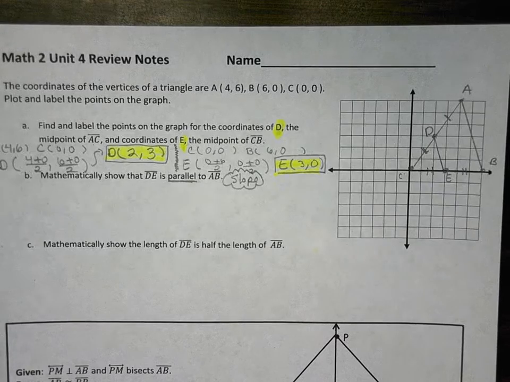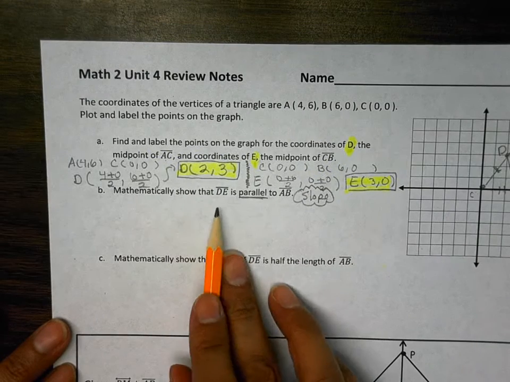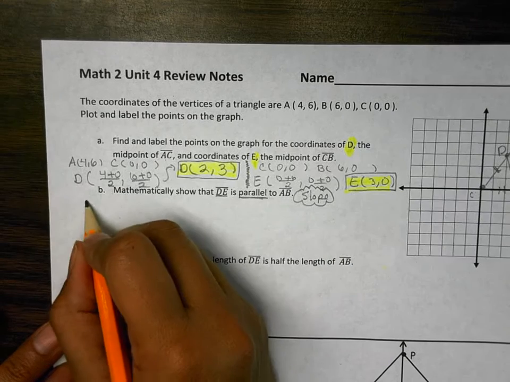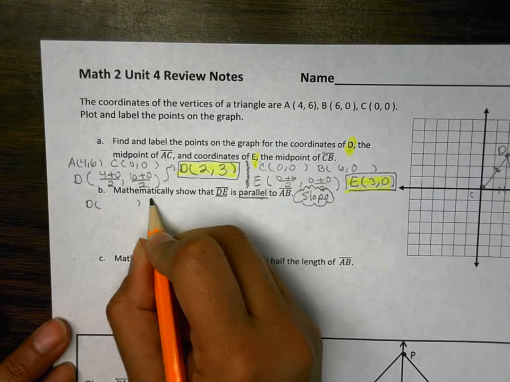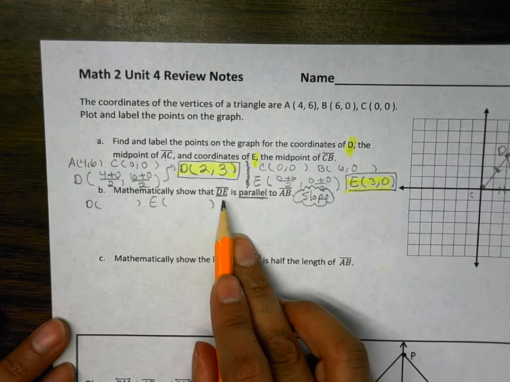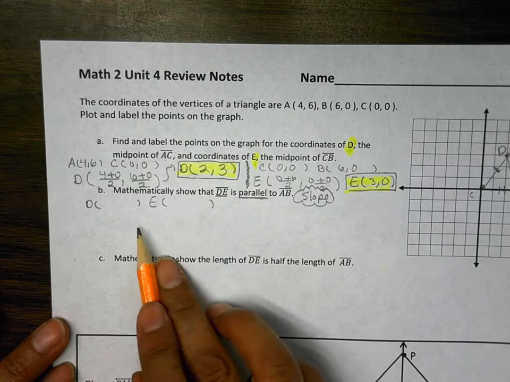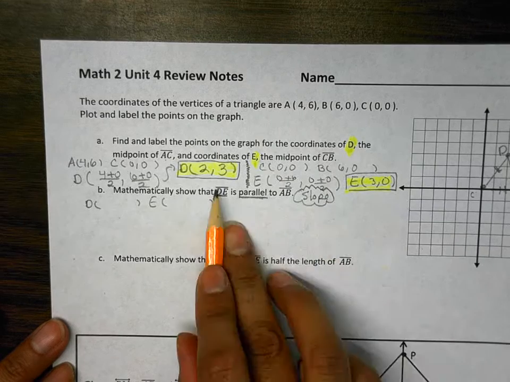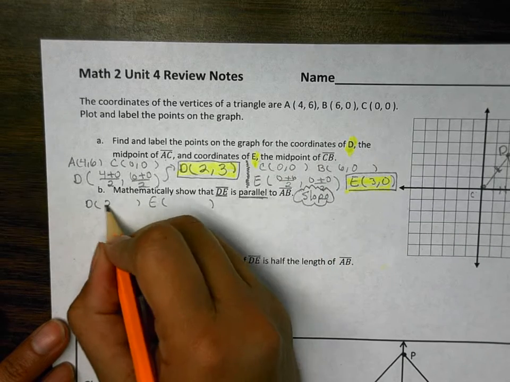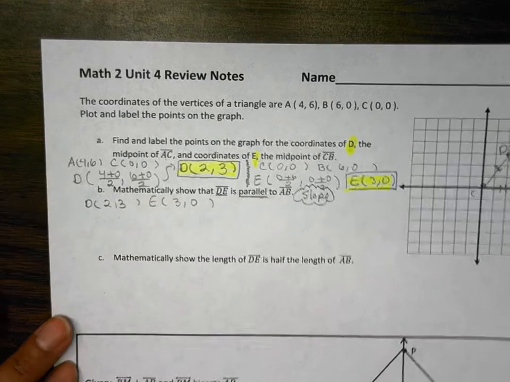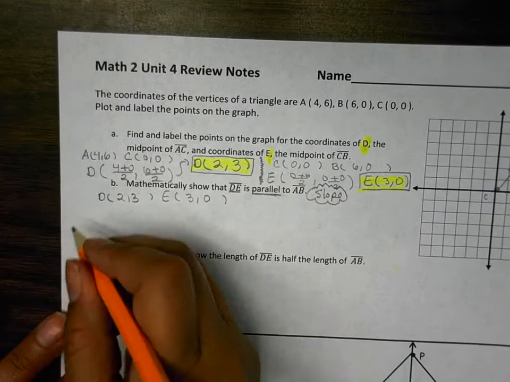I'm going to use a slope formula. DE is parallel to AB, so I'm using DE first, so I label D and I label E, because those are the points I'm going to use to find the slope of DE. Where are DE? Given or the ones I found? Okay, so (2, 3) and (3, 0). And do you need to know the formula for the slope?